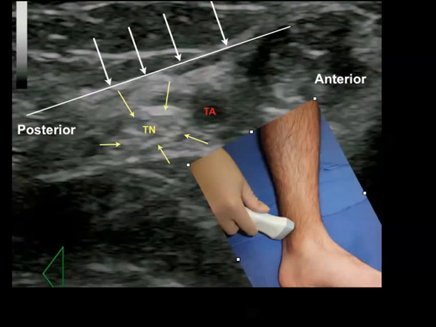We also see in this image the flexor retinaculum I've shown here by a straight line. When we remove that line, the arrows indicate the fibrous tissue that overlies the tibial artery and tibial nerve at the level of the ankle.